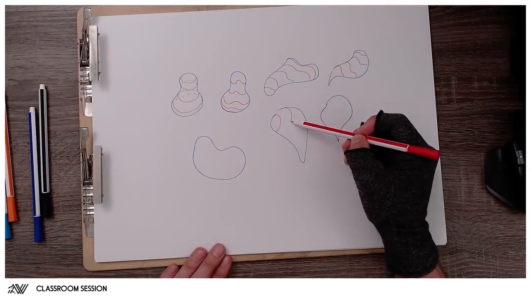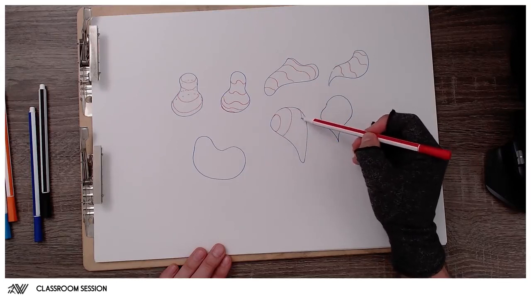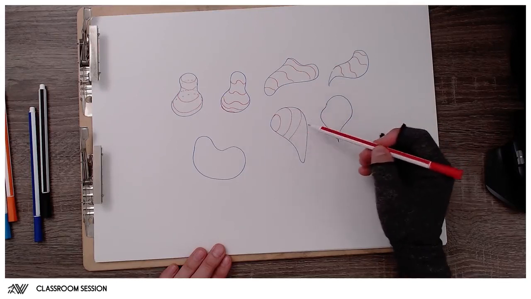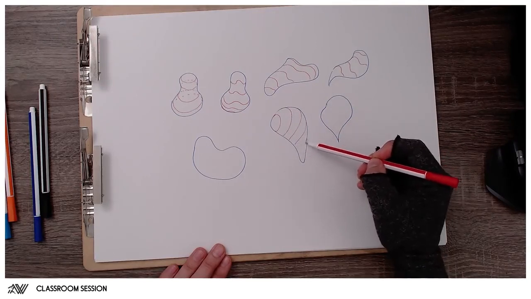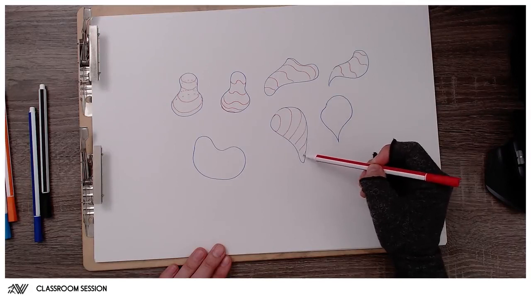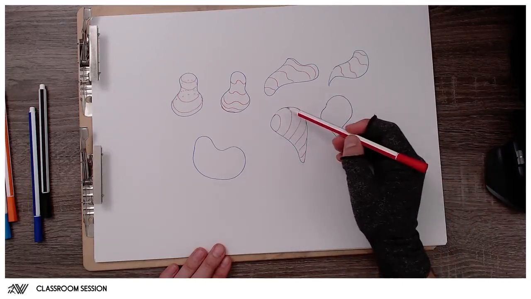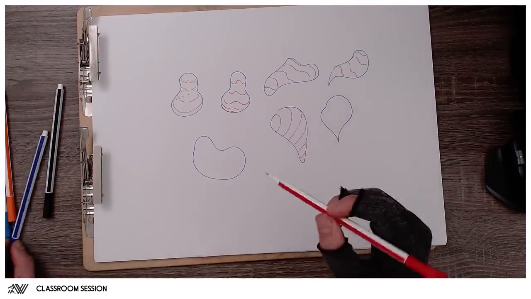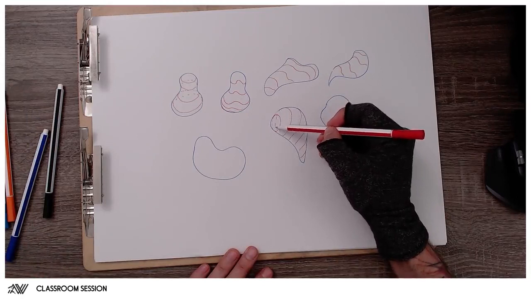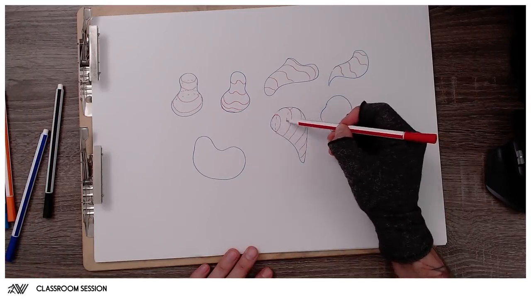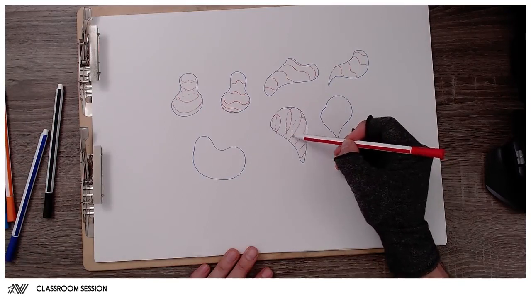Now you need to keep in mind that when you establish a contour line for whatever shape you're drawing, that contour line needs to make sense. What I mean by that is, I'm going to redraw this one for a second, just to give you an idea.